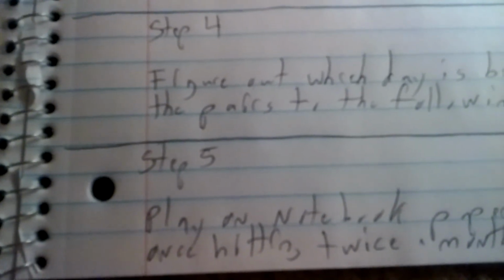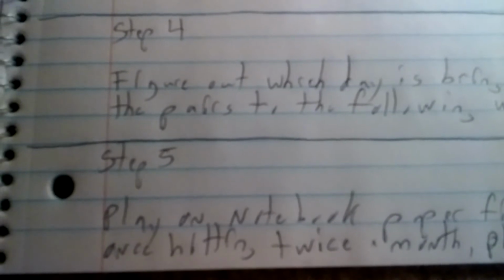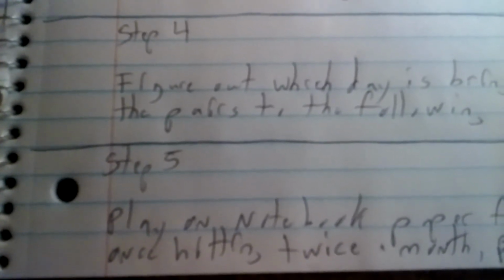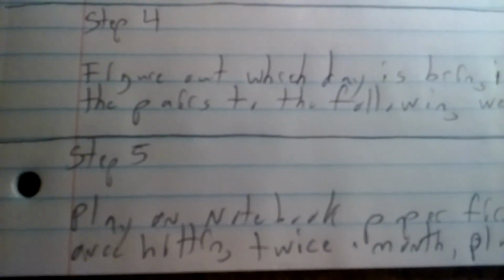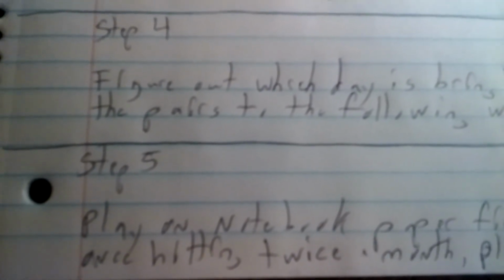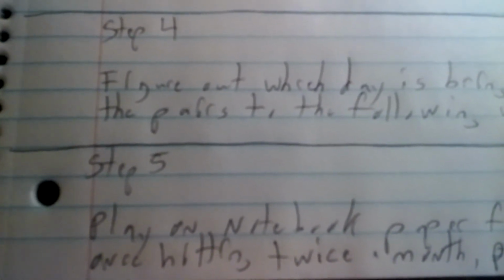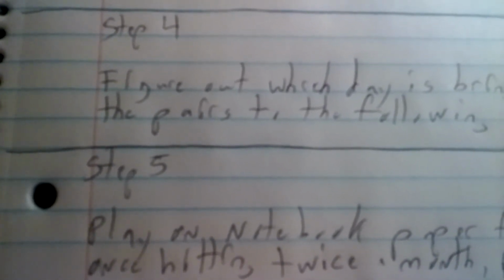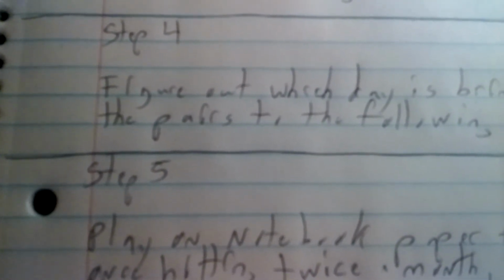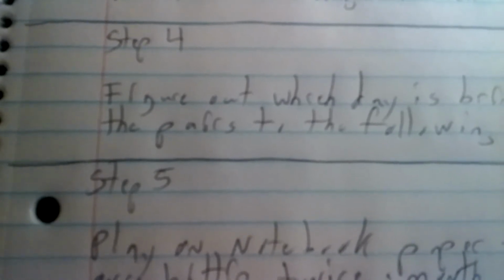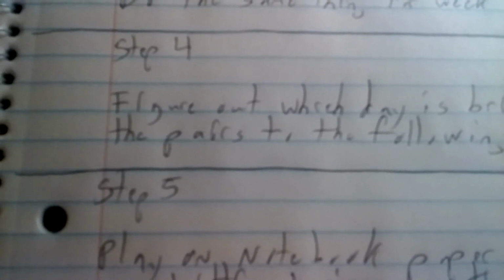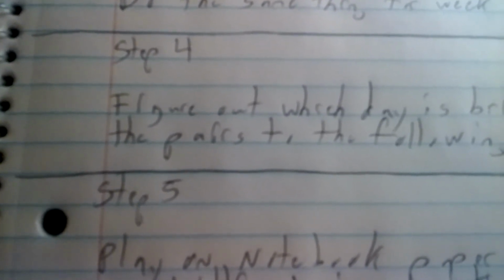Okay, so on step 5, if you're a complete beginner, you're just going to play on notebook paper first. And then once you're hitting at least twice a month, you can go ahead and play either online, which I don't know what that process is or how much it costs. I know it's a lot less than in store, but for me, I don't know what that process is. And then for Florida, like I said in my previous video, Florida is similar to the state I play in. You can play at 50 cents, and then you'll win $25 if your pair matches up. So that's $3.50 per week, and then I think that's $14 per month if I remember correctly.